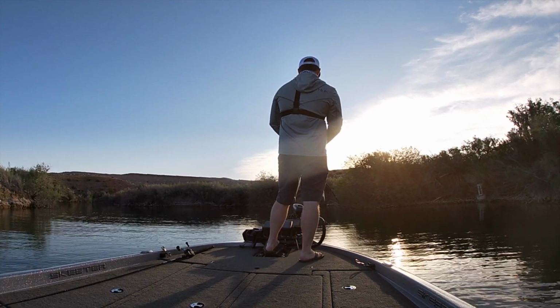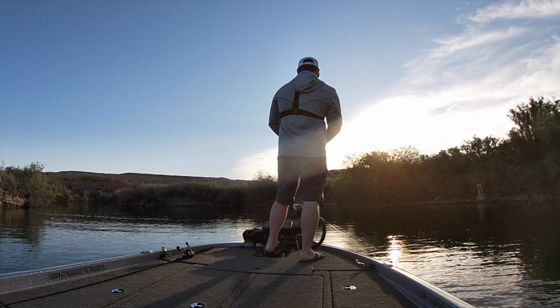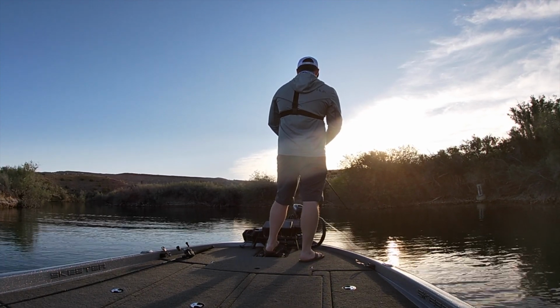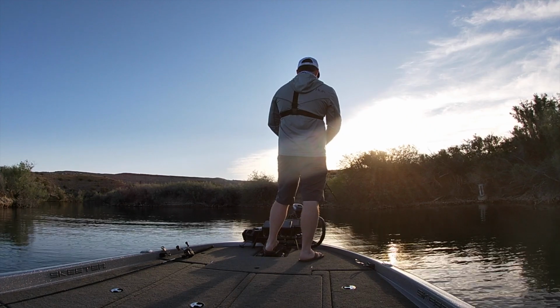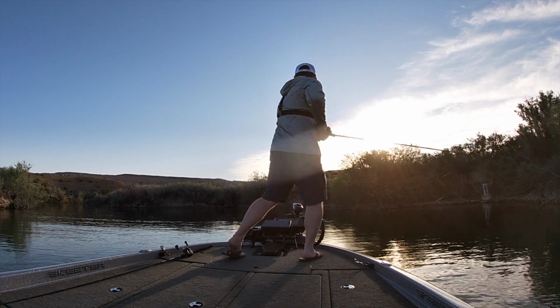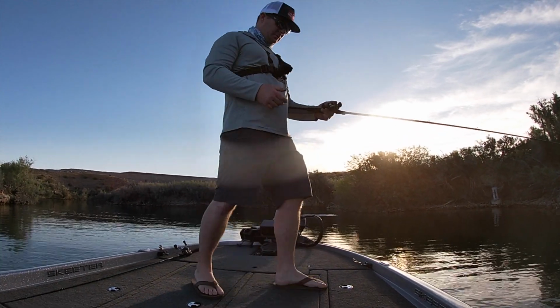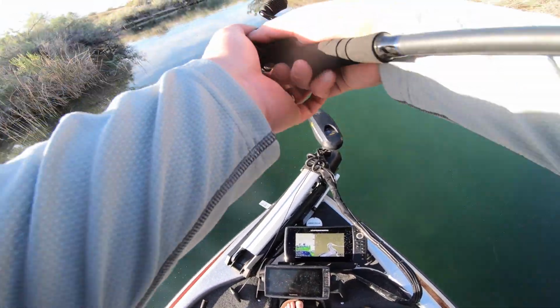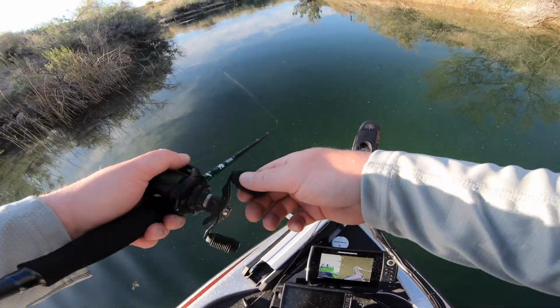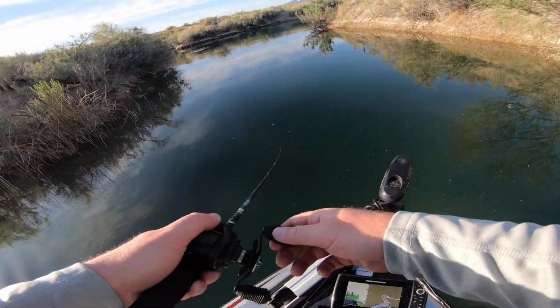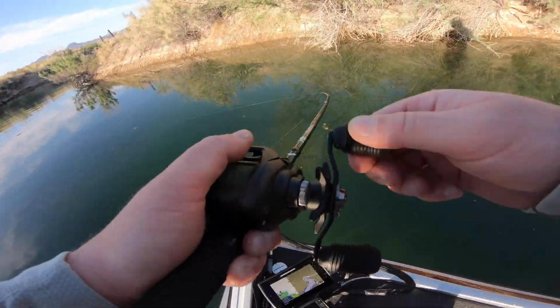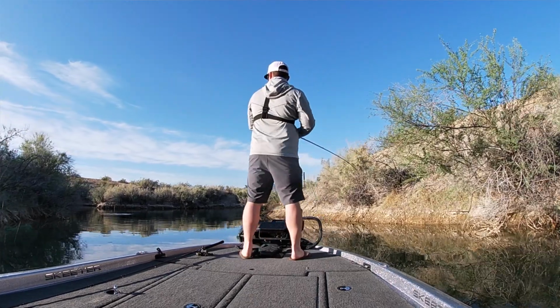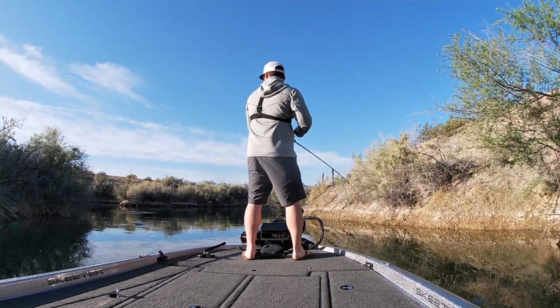Hopefully we can get another one. That's two fish that have come up on this. That was the first one that actually got hooked. Oh, it just broke off. Dang it. There's one. Stay on there this time. Stay on.